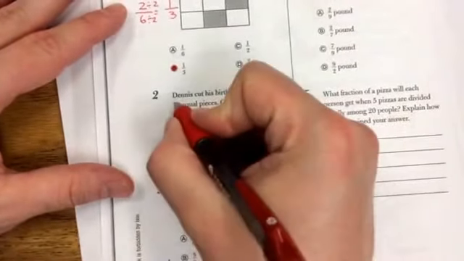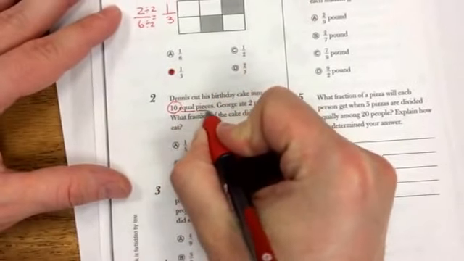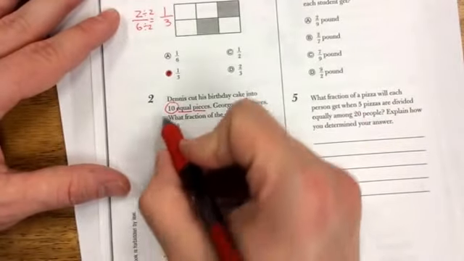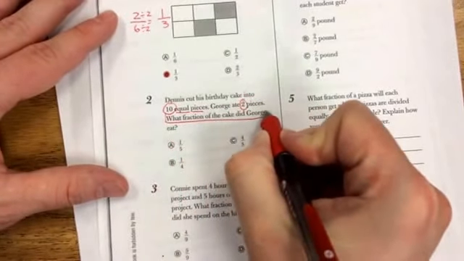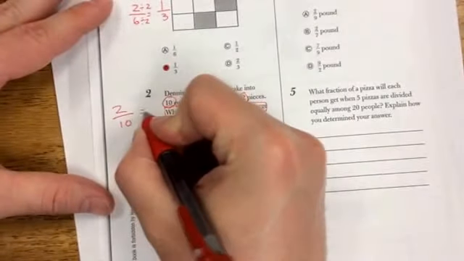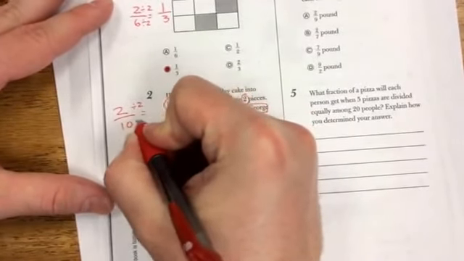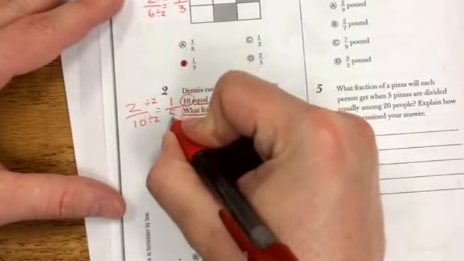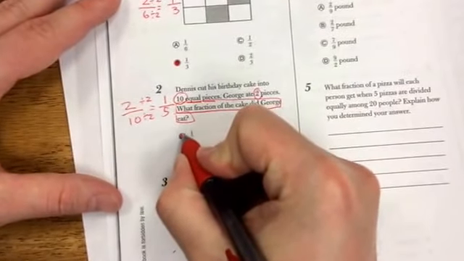Alright, and then for problem number 2, Dennis cut his cake into 10 equal pieces. George ate 2 pieces. What fraction of the cake did George eat? Okay, and so we know that George ate 2/10 of the cake. Once again, 2/10 is not an option because 2/10 can be reduced, once again by 2. Those are both even numbers. 2 divided by 2 is 1. 10 divided by 2 is 5. So George actually ate 1/5 or 2/10. 1/5 is the simplest form.